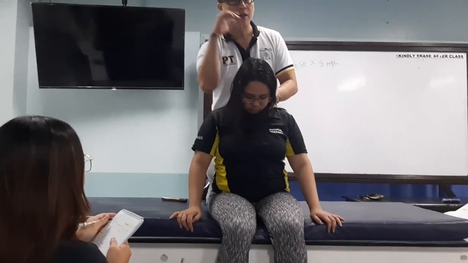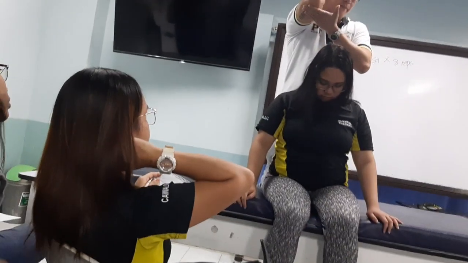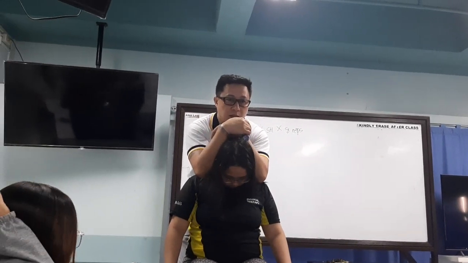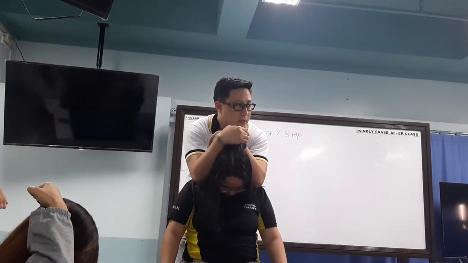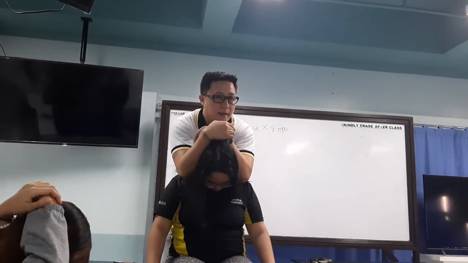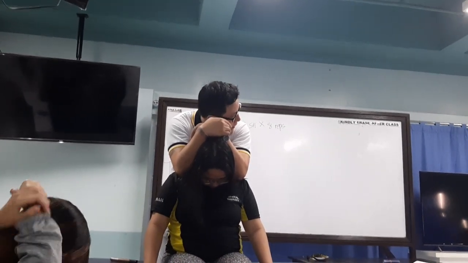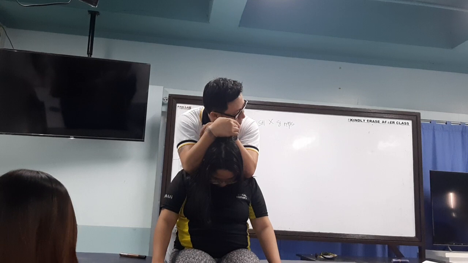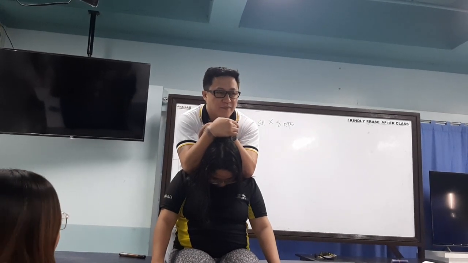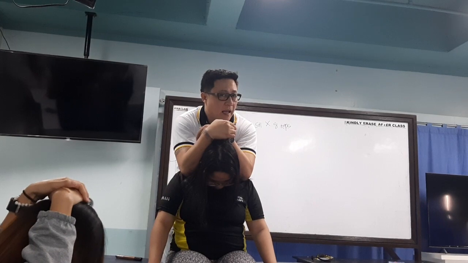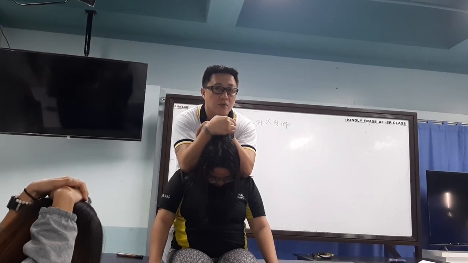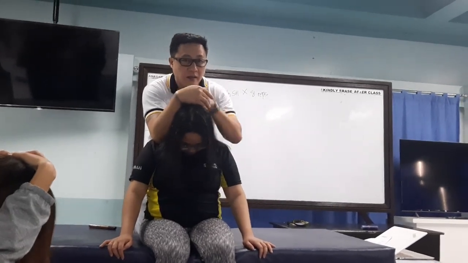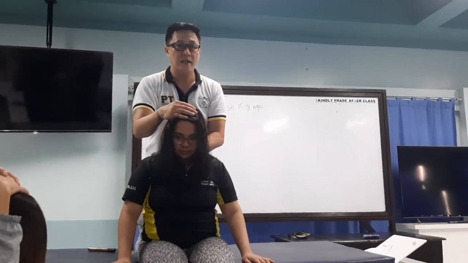Stabilize with your hand, not with your elbow. Okay. And then just push the patient. And then let the patient count if she feels the stretch. If she feels the stretch, let her count. Okay, and then when you release your stretch, release gently. Okay, and don't go back to the original position.